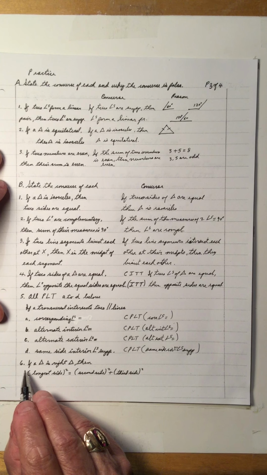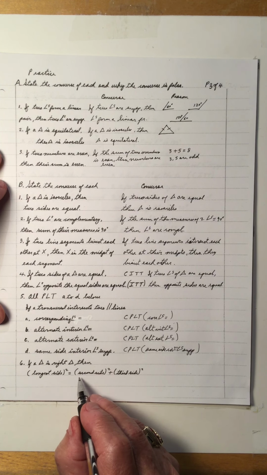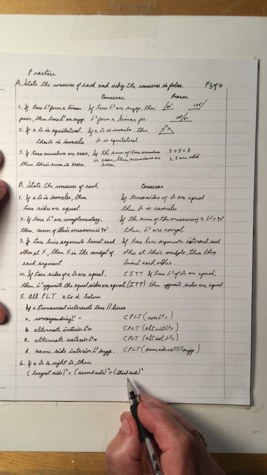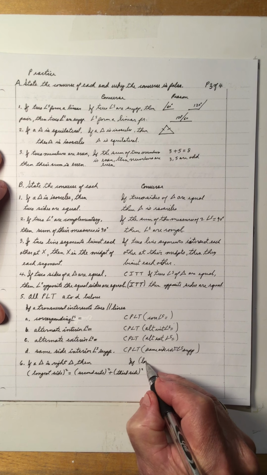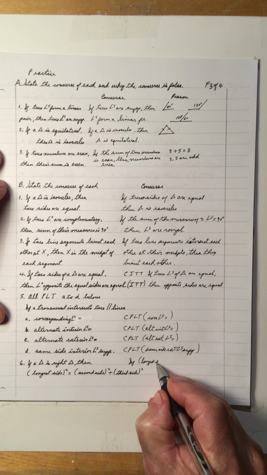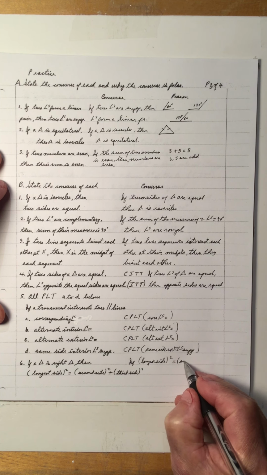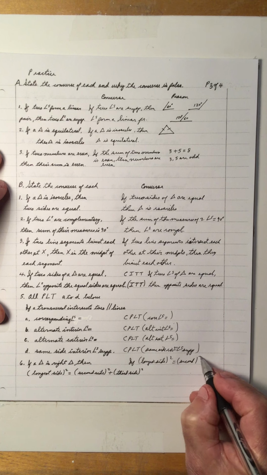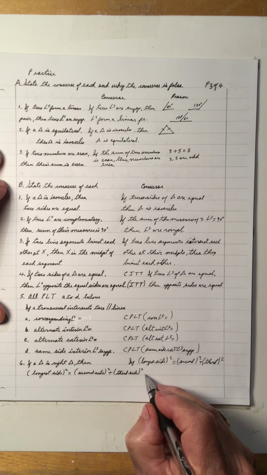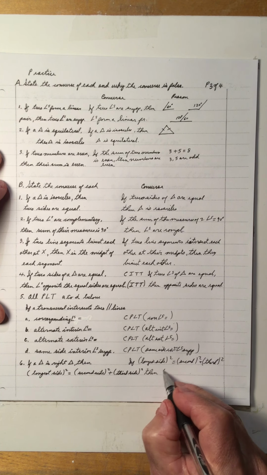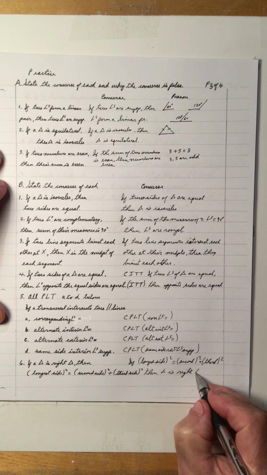Number 6, if a triangle is a right triangle, then the longest side squared is equal to the second side squared plus the third side squared. The converse is if the longest side squared equals the second side squared plus the third side squared, then the triangle is a right triangle.